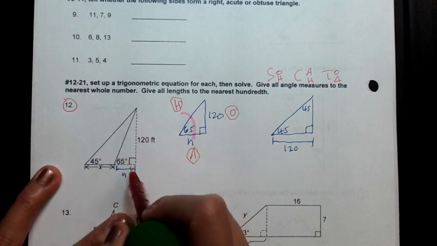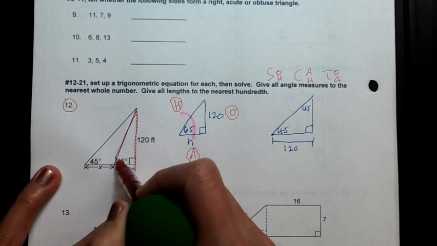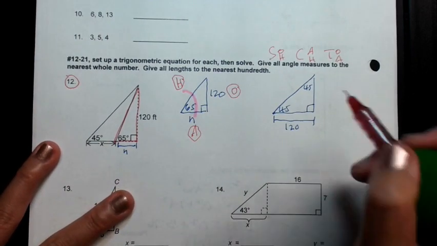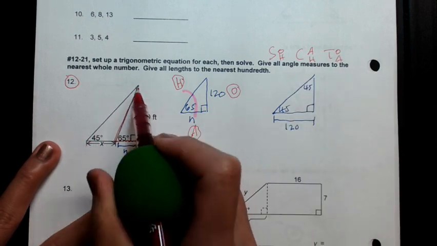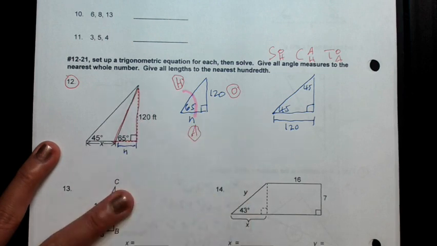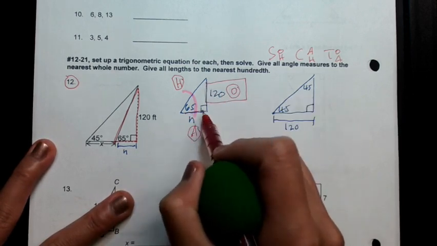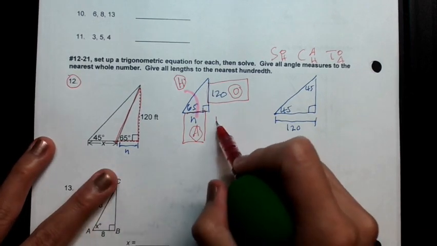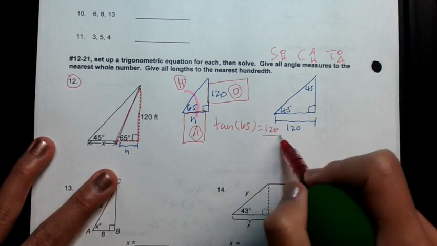120 will be this side, or this side right here. We're looking at this one right here. Is the bottom 120? Oh, on this one right here? Because as a whole triangle, it's 45, 45, 90. If that is 120, that's also 120. Okay? All right. So I know 120. I know that I need to find this variable. So which one involves O and A? Tangent. So tangent of 65 is equal to our opposite over the n.